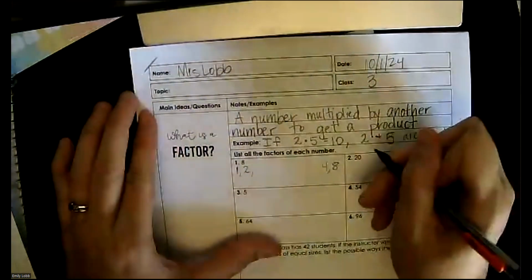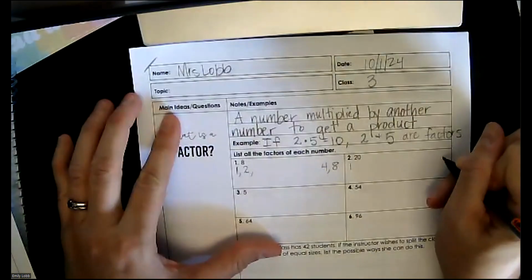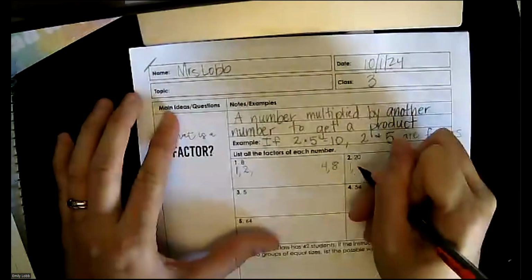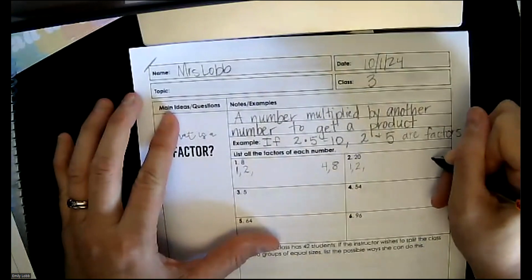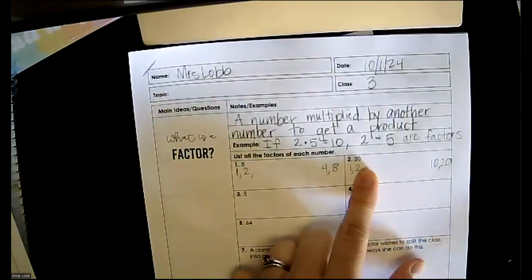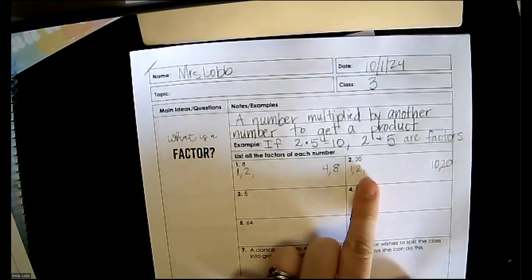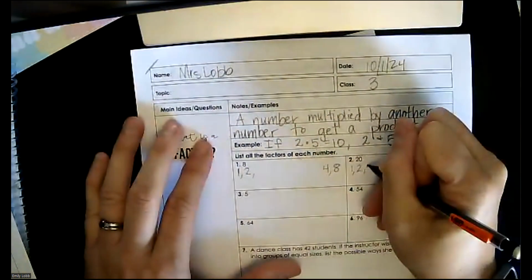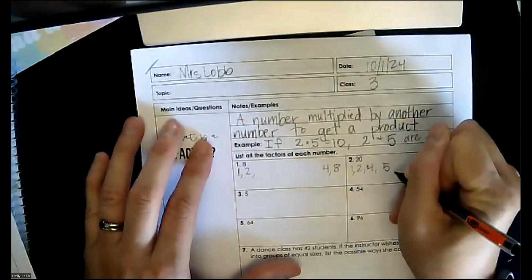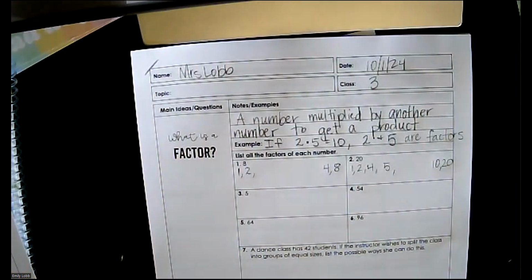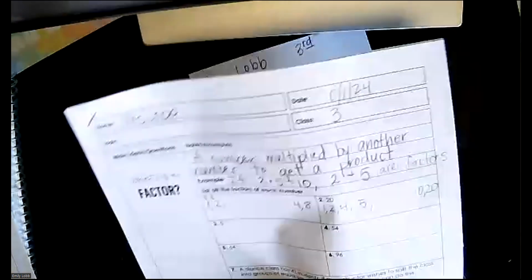Let's try it with the number 20. 1 times what? 20. Is 20 divisible by 2? Yes. So 2 times what? 10. Can 3 go into it? No. How about 4? Yes. 4 times what? 5. Very good. Is there anything between 4 and 5 that we could check? No, there are no numbers between 4 and 5. We're talking about whole numbers.